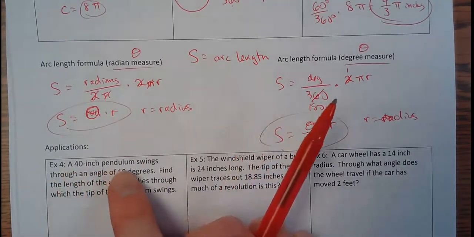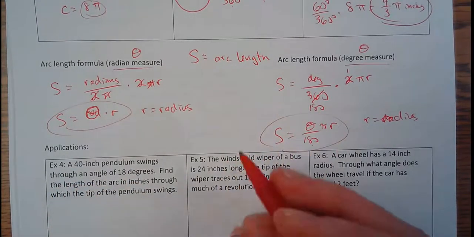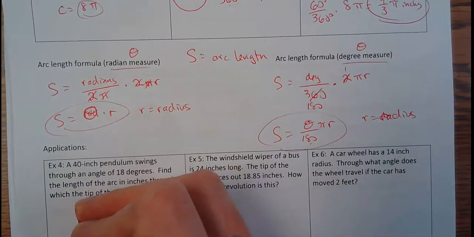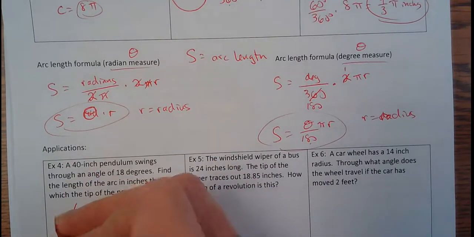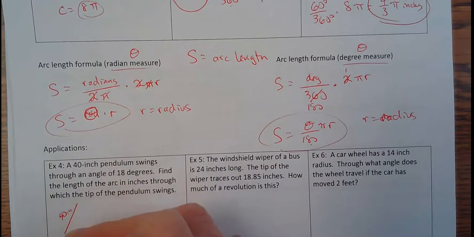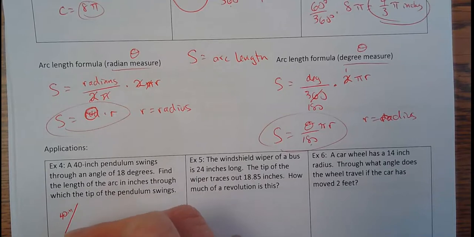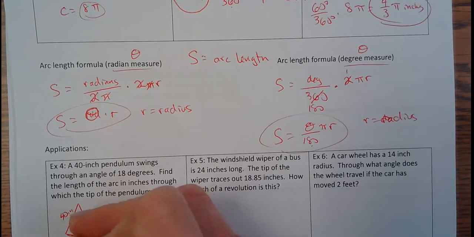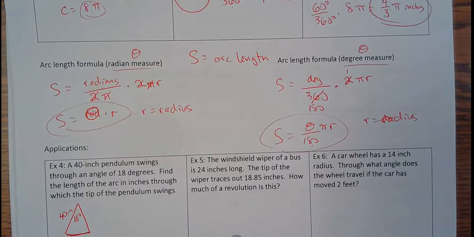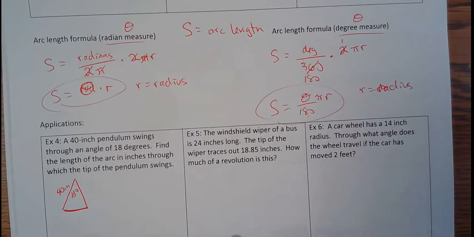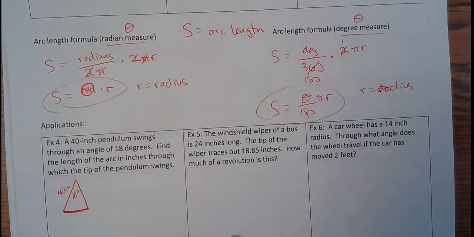Let's see. A 40-inch pendulum swings through an angle of 18 degrees. So just think, you've got this pendulum that's hanging down. It's 40 inches, and it's swinging back and forth 18 degrees. Now, obviously, it's going to be slowing down, but at this moment, it's swinging back and forth 18 degrees. Maybe it's like a metronome that doesn't stop. Find the length of this arc, in inches, through which the tip of the pendulum swings.